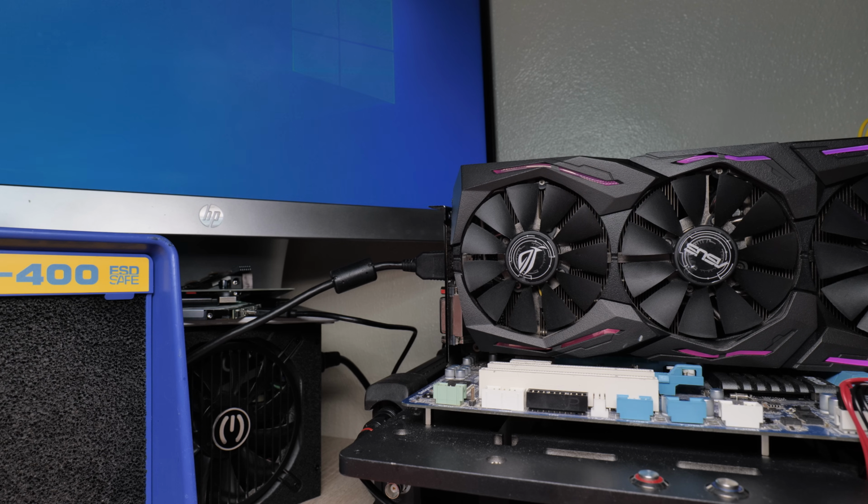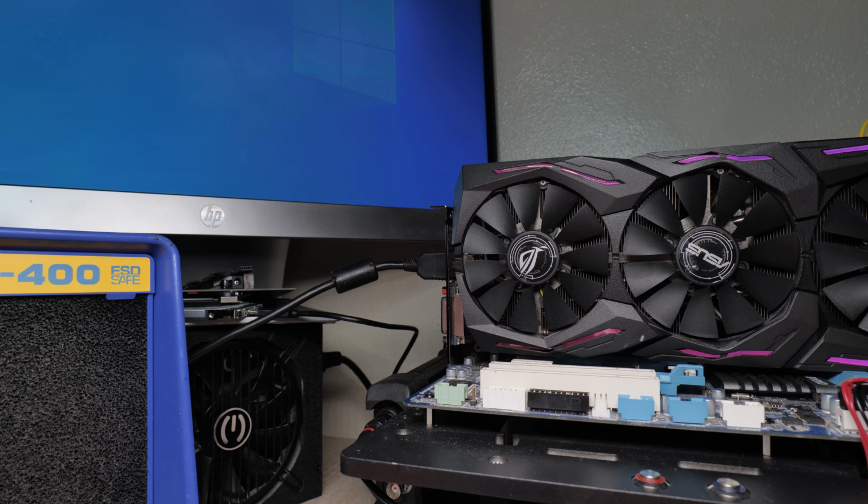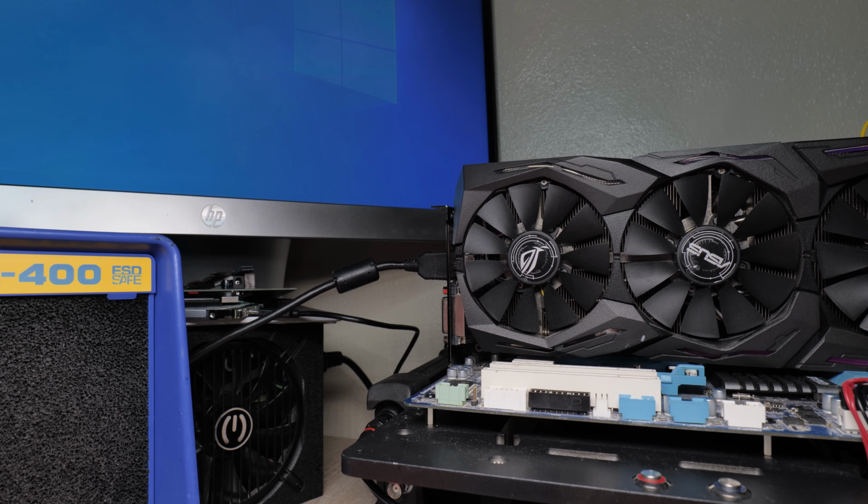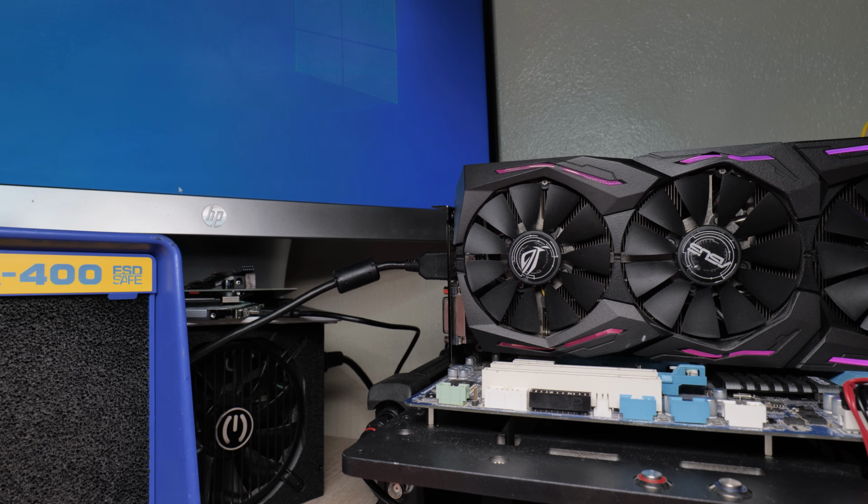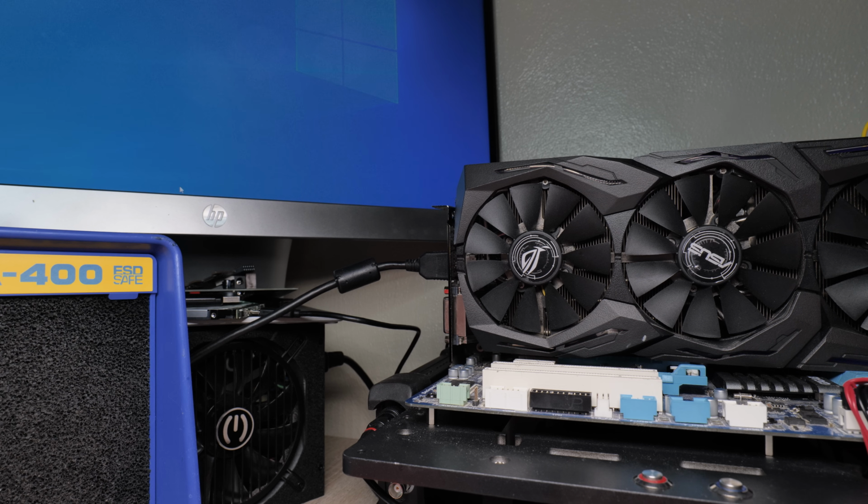In order to demonstrate the final thing that's wrong with the RTX 2080, it's best if I show you what's supposed to happen on a working card. So this is a Strix 1080 Ti. This was the Strix 1080 Ti that I fixed a couple weeks ago in my Strix 1080 Ti video.